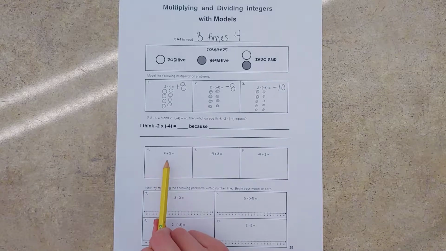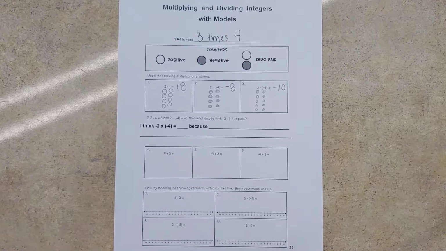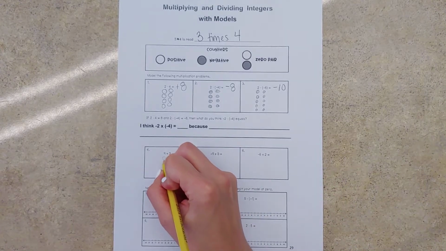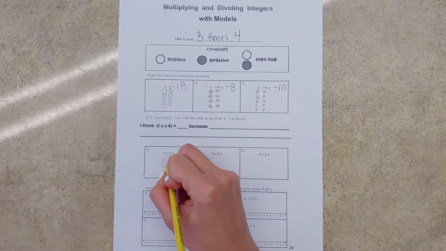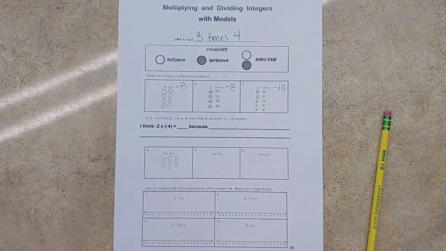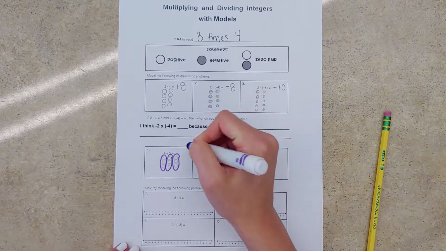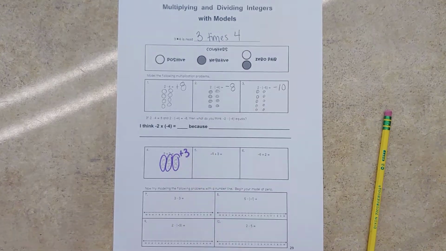So we can also see that down here with our division problems. 9 divided by 3. So if I take positive 9 and divide it by 3, I can take my 9 positives. There's my 9 positives. I'm going to divide them into 3 groups. 1, 2, 3. My answer would be a positive 3.